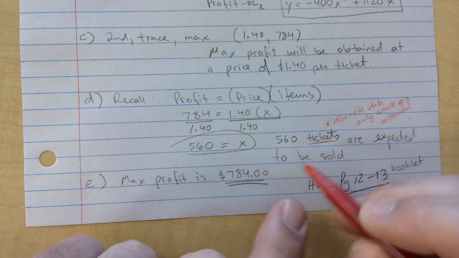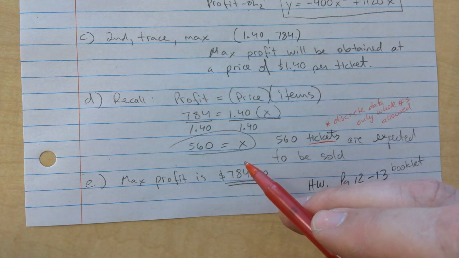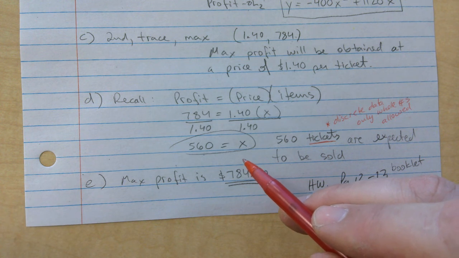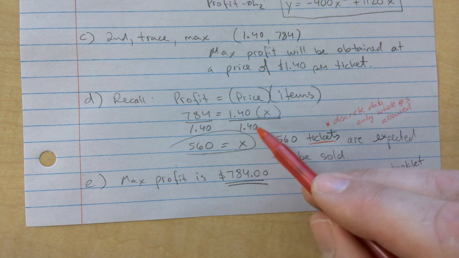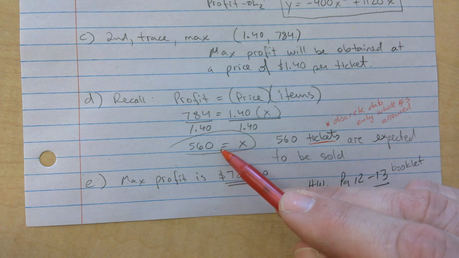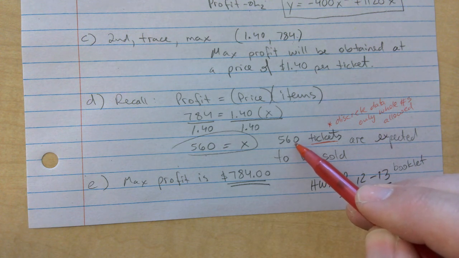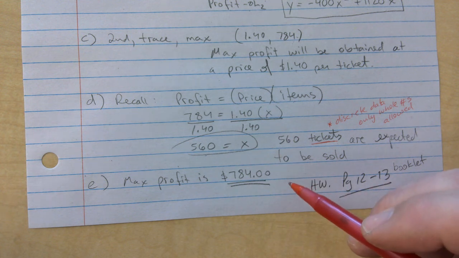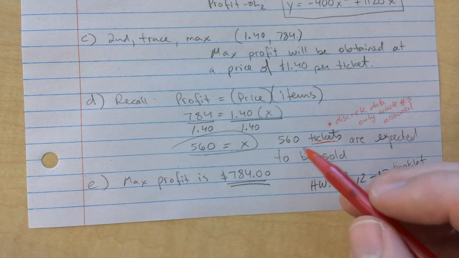So if we're talking tickets or number of people or number of cans, something that you can count one at a time, if this calculation had resulted in 560.09 or something, always round to the nearest whole number. If it had been a dollar amount, no problem, 2 decimals, no problem. But here we're talking about discrete.